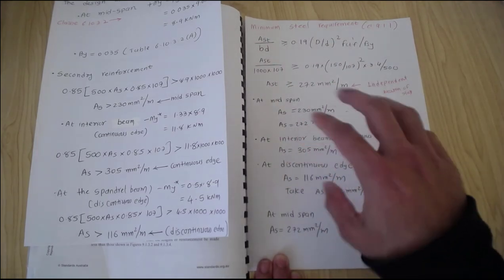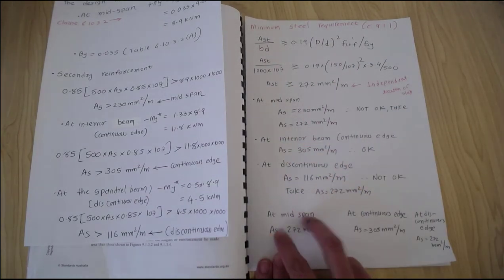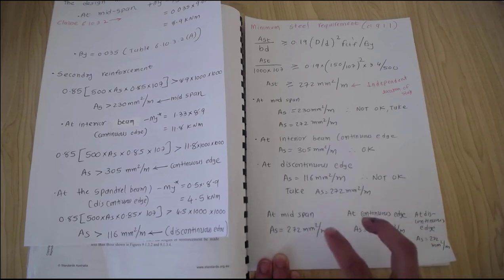In the next video we are going to look at whether these 3 reinforcement requirements satisfy the crack control due to shrinkage and temperature. So that will be done in the next video.